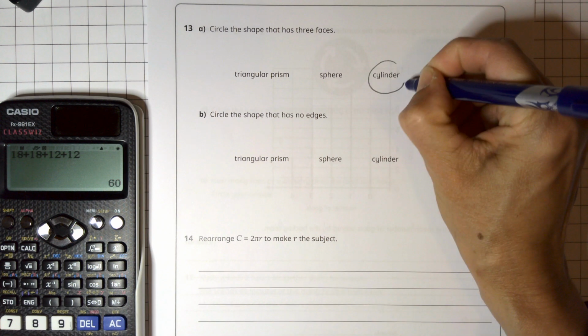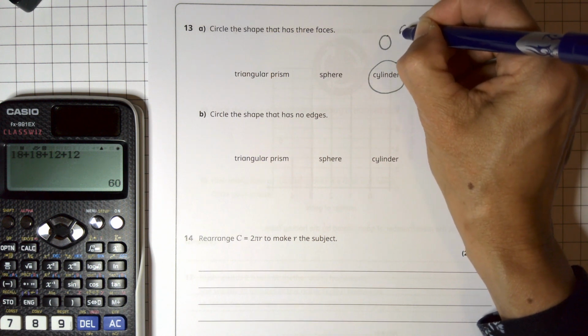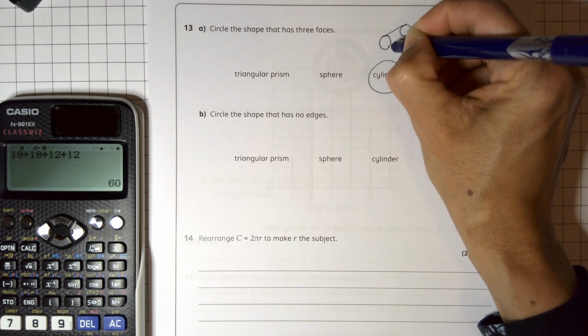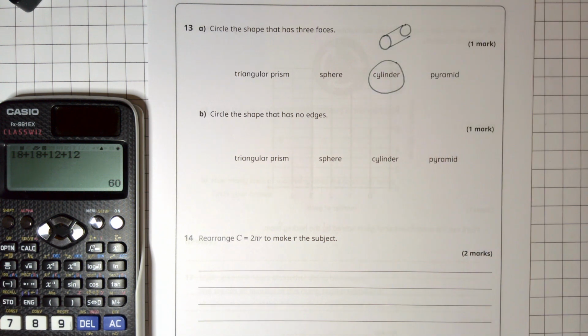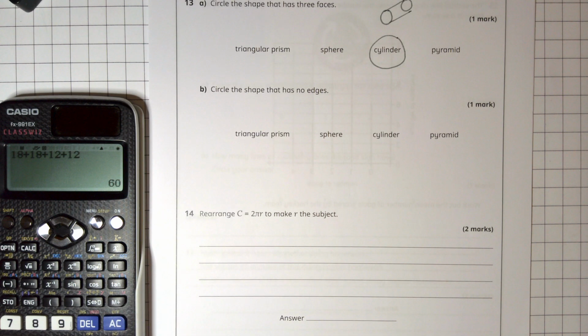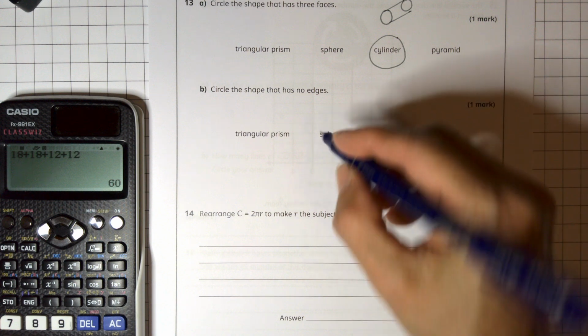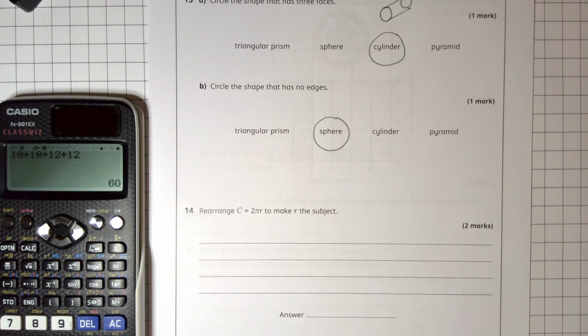Now if you think about it, a cylinder will have a circle as a face at the front, it will have a circle as a face at the back, and then it will have a face that goes all the way around. So it has 1, 2, 3 faces. Part B says circle the shape that has no edges. Clearly all of these have edges except for the sphere, because a sphere is like a ball, so that has no edges, no joins.